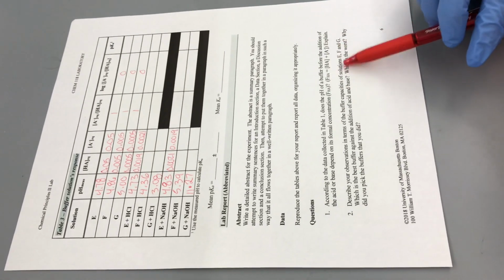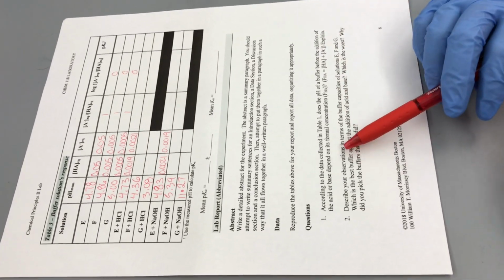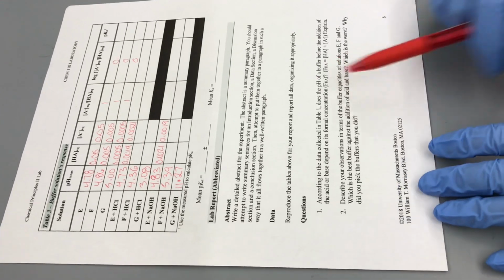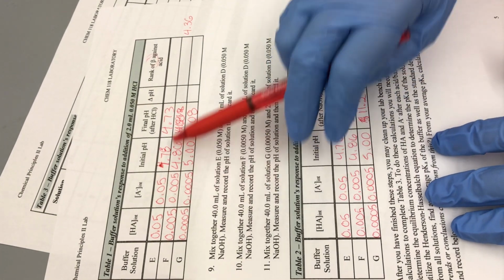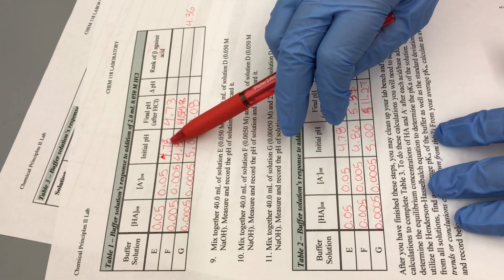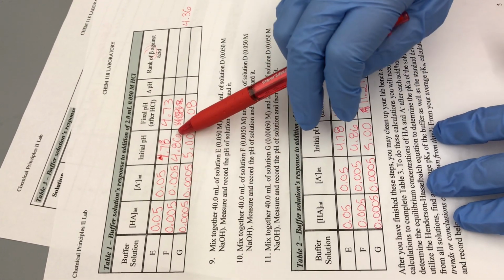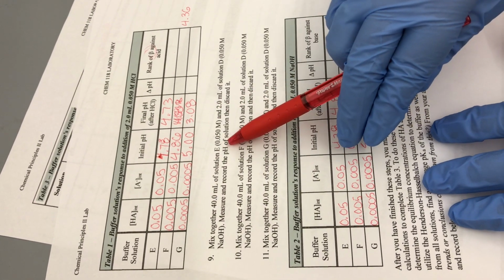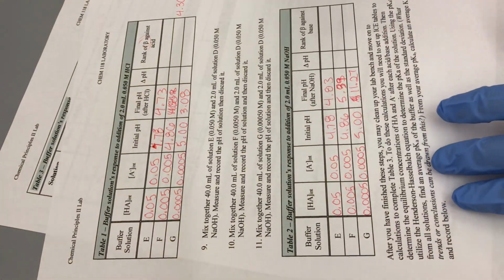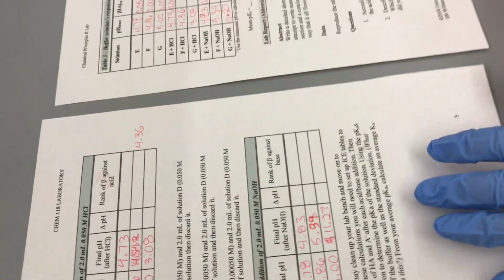So it says, does the pH of a buffer before the addition of acid or base depend on its formal concentration? So this is talking about just table 1. So the formal concentration is this plus this gives you this pH. This plus this gives you this pH. This plus this gives you this pH. Are they the same or are they different? Is there a dependence here? Talk about it.